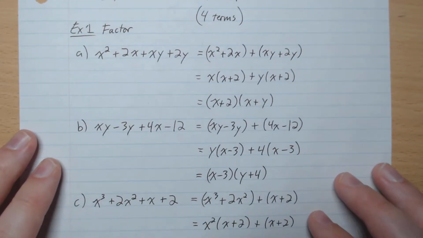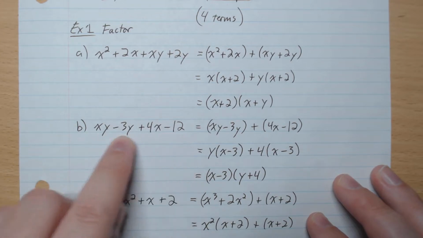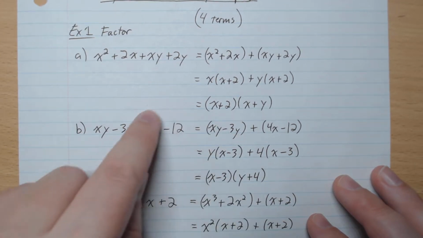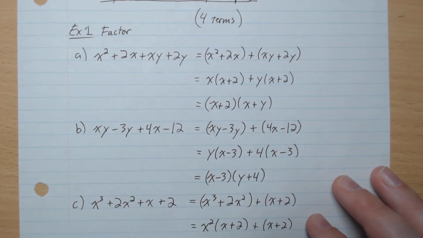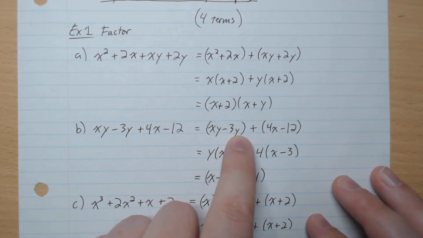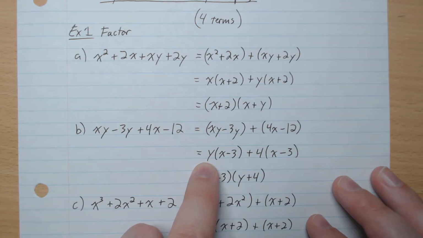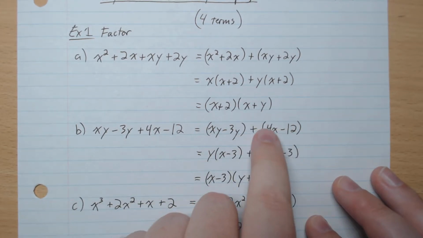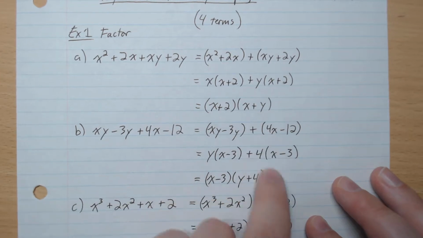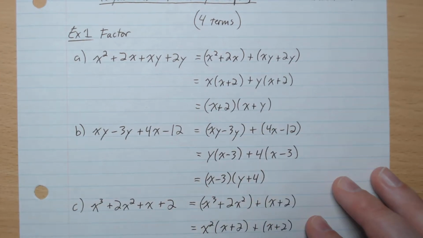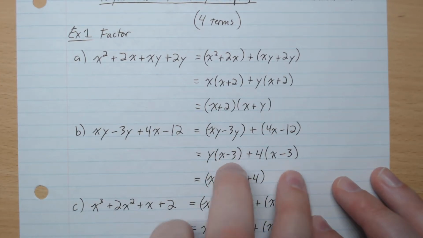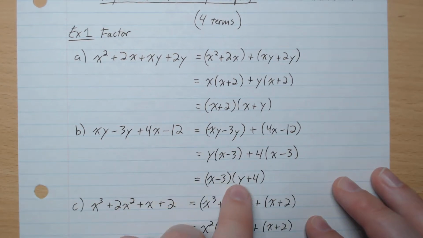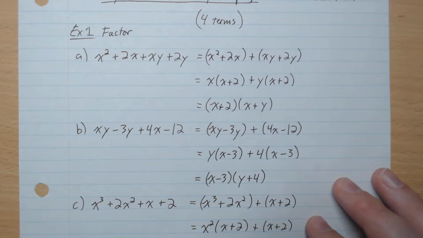Okay, let's do some more examples. So here's our polynomial here. So we put the first 2 terms in a group and the other 2 terms in another group, like that. And now we're going to factor, okay, what's in common here? Y. What's remaining is x minus 3. What's in common here is 4. What remains is x minus 3, like that. And then now we have x minus 3 in common, so we're going to factor that out. And what remains is y plus 4 as such.